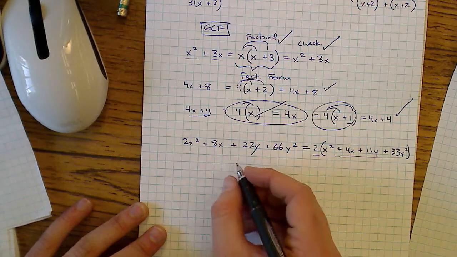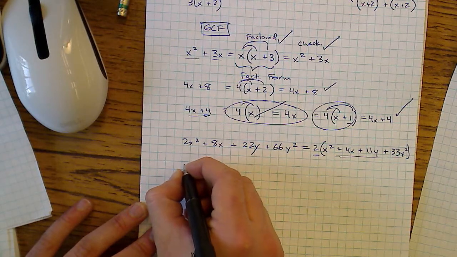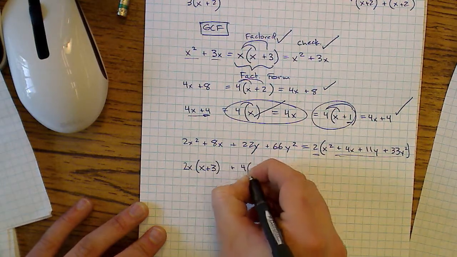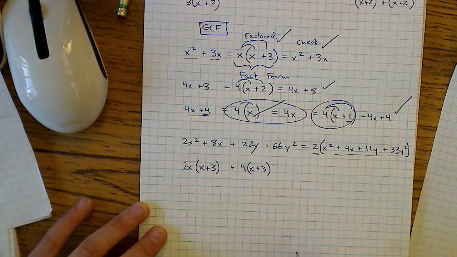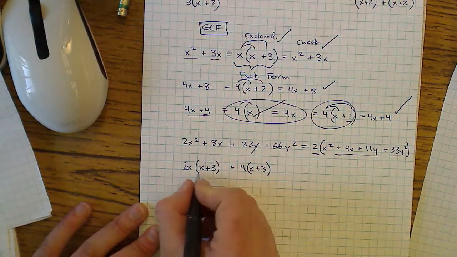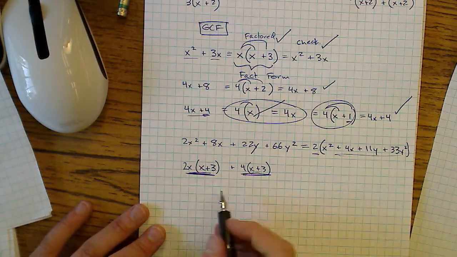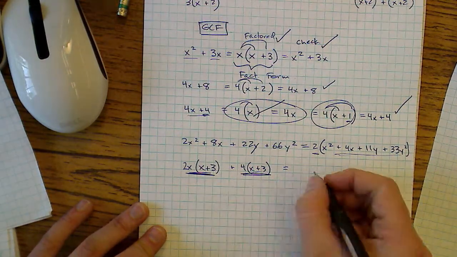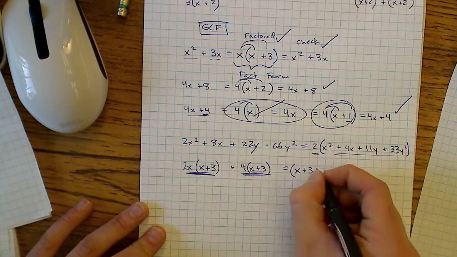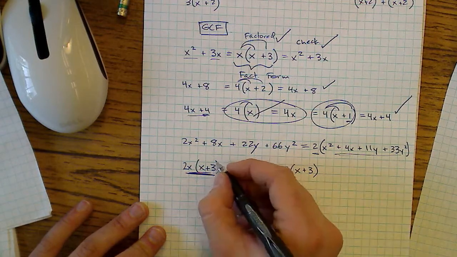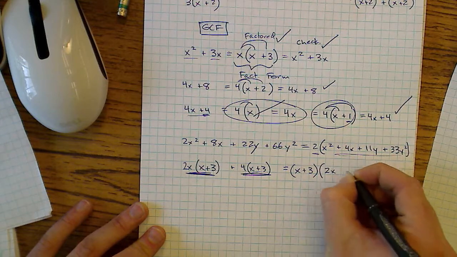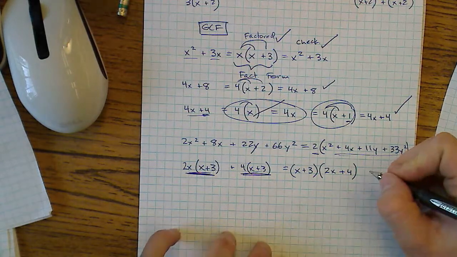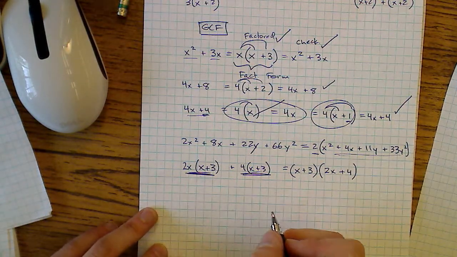Here's another example. (x plus 3) times 2x plus (x plus 3) times 4. And here you should be thinking there are 2 terms, this and this. These terms have a greatest common factor. They both have x plus 3. So I'm going to factor out x plus 3 from this term and from this term. And I'd be left with (x plus 3) times (2x plus 4). That's the factored form of this expression.